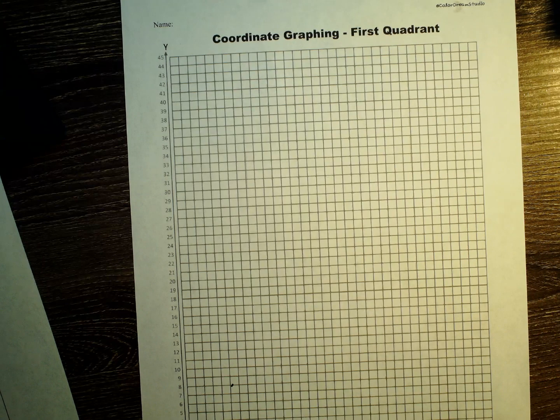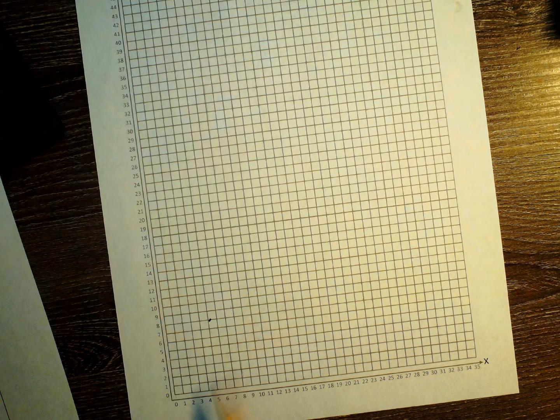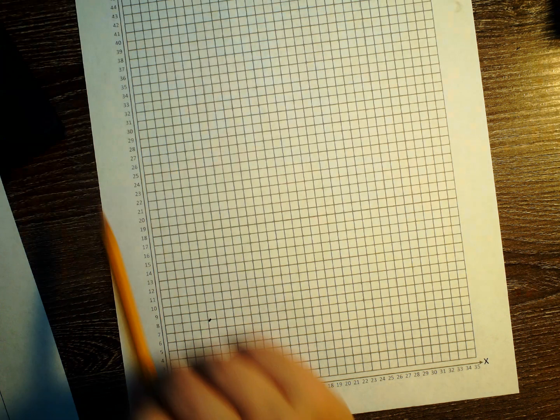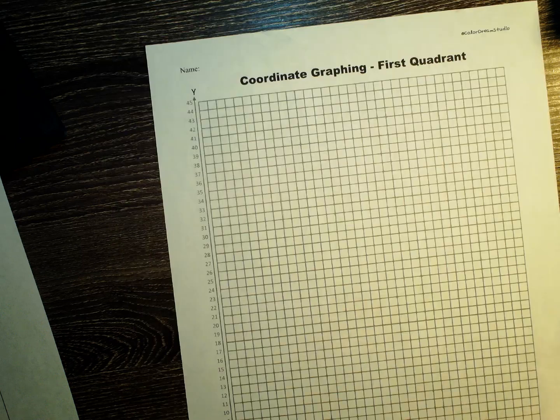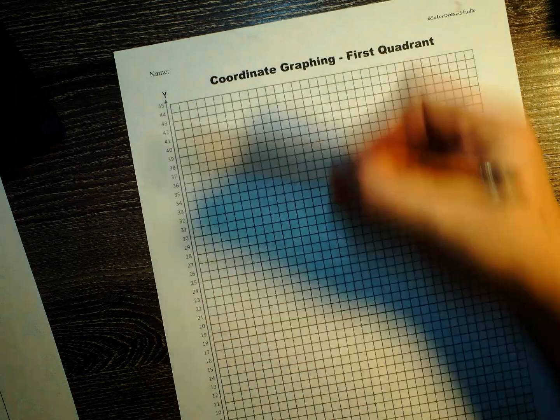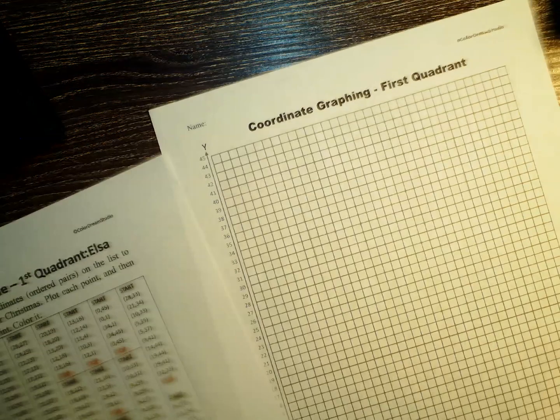If you do not have a printer and you need to make your own graph paper, just make sure you have your X and your Y axis. So here's your X and here's your Y. Make sure your corner is 0, 0. Make sure each line marking is 1 through 35 for your X axis, and then for your Y, you should have 1 through 45 for your Y axis. So we're going to get started.